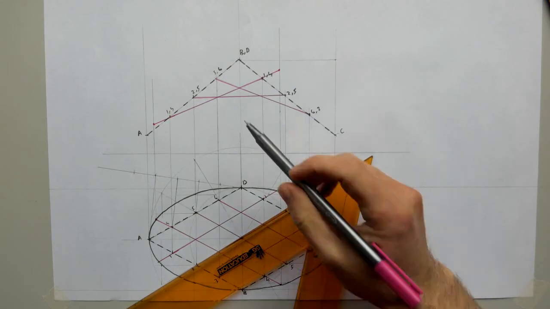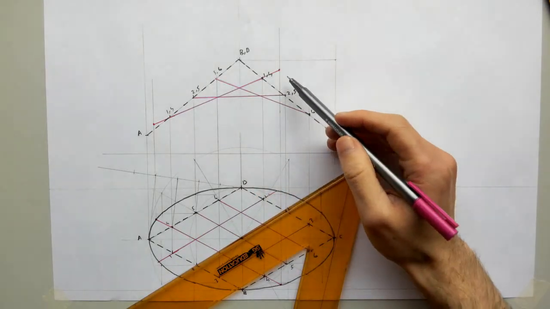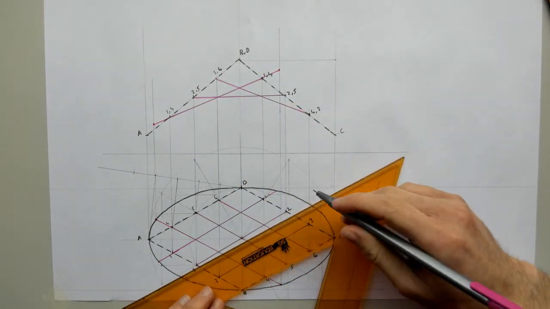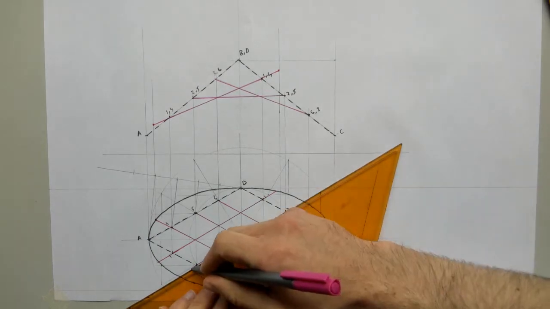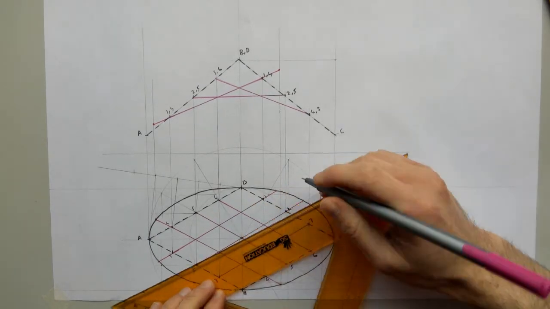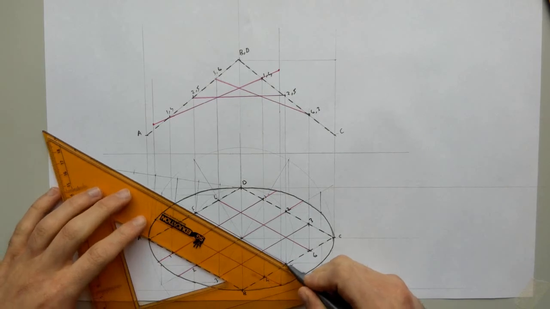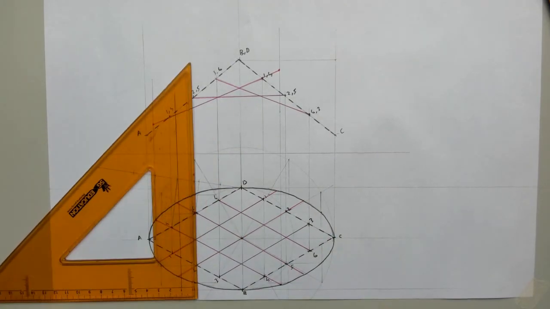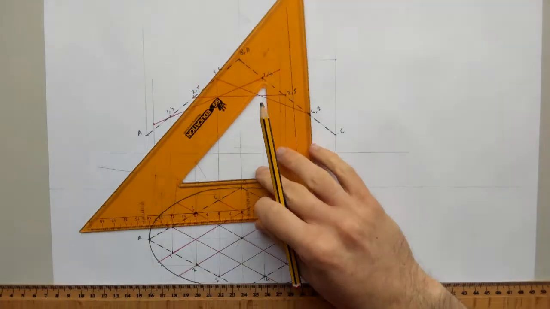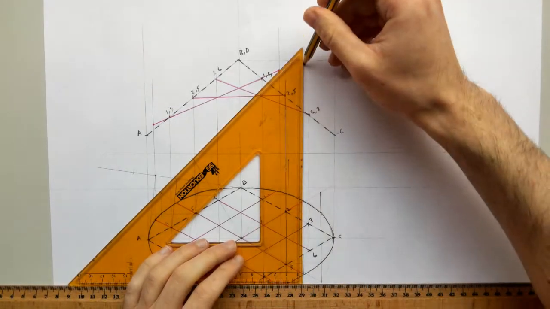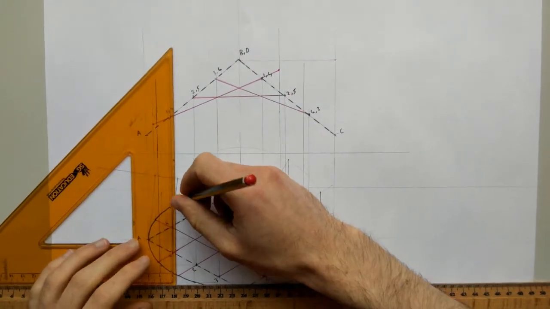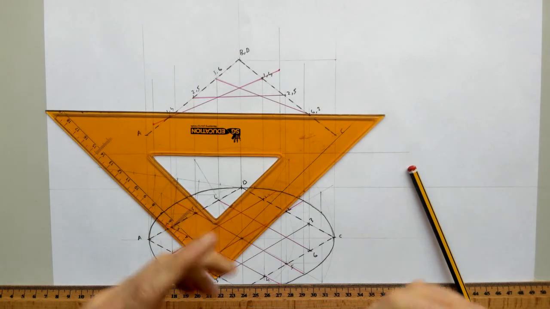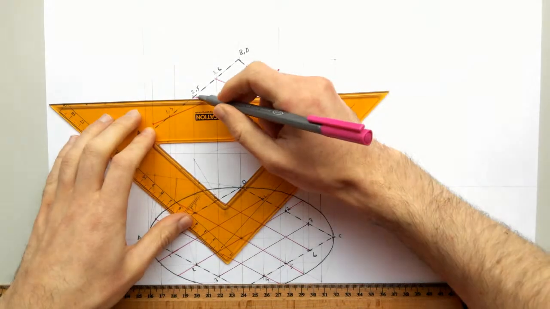After that I can do the exact same for 2 and 5, 3 and 6, and eventually I'm going to have a curve going all the way around. So I'm just going to extend out the rest of them now to complete that. So 2 and 5 extend out to there and there, and then I extend 2 and 5 out here as well.